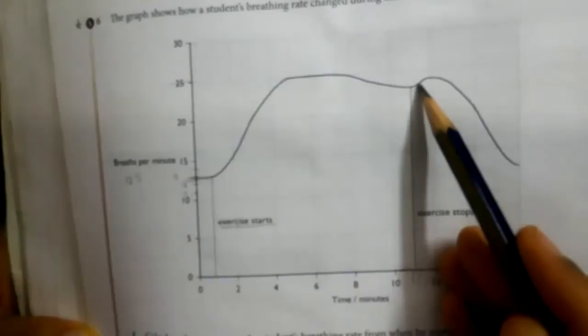At rest the breathing rate was this, and then it increased all the way to 25. Exercise is stopped at the 11th minute, and you can see a slight rise in the breathing rate before it returns to its resting level.